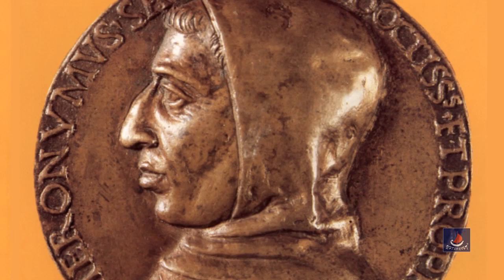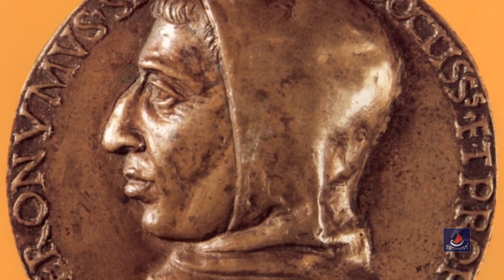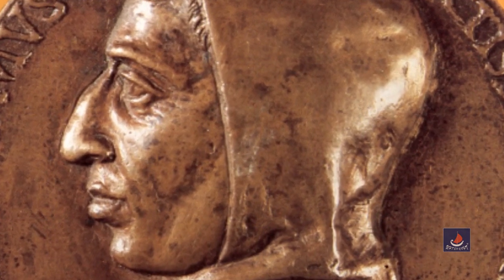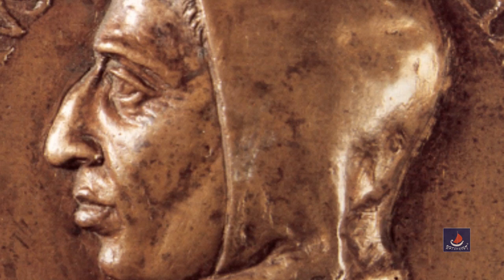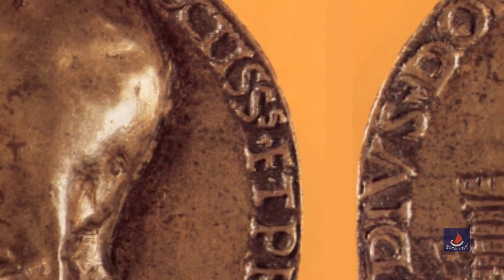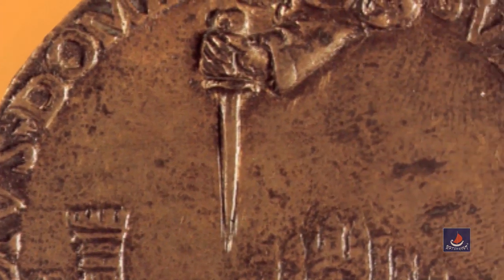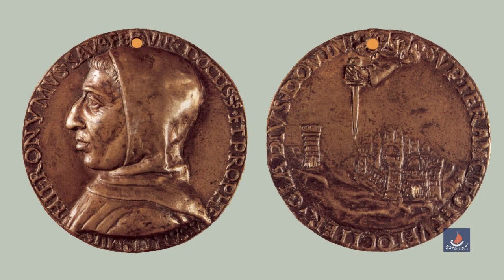The very expressive profile of Savonarola is an excellent example of the Renaissance Italian tradition of the profile portrait. On the medal's reverse, we can see a punishing sword and a word from the teachings of Savonarola.